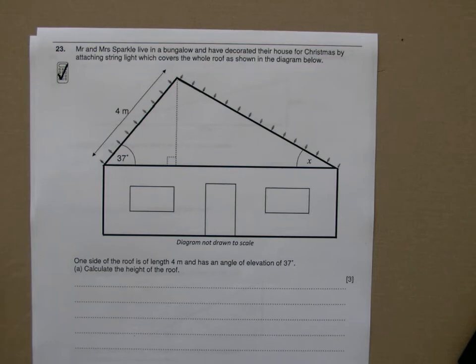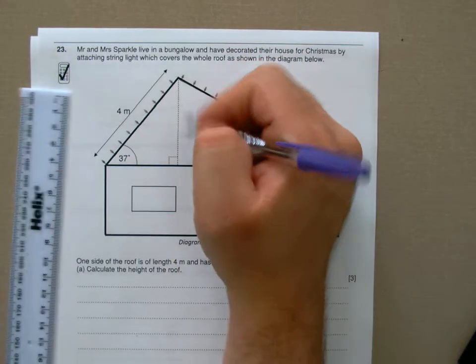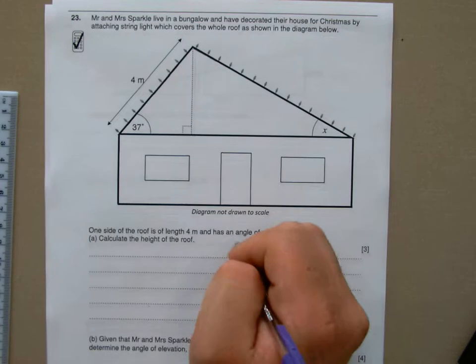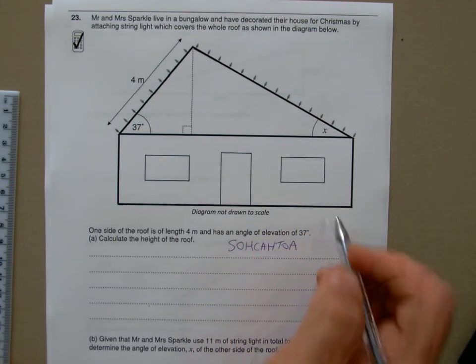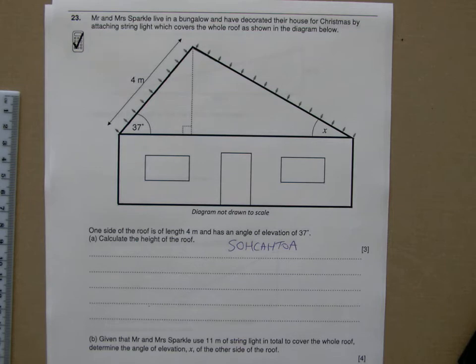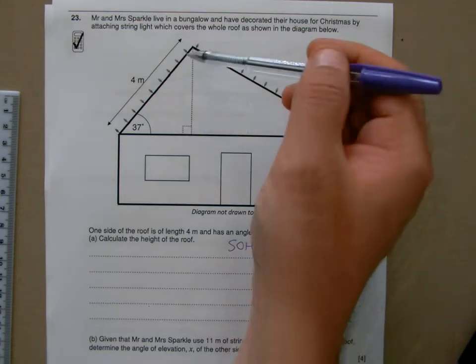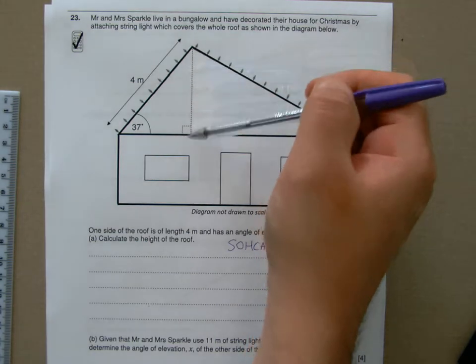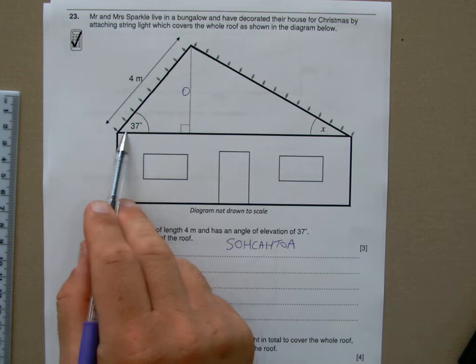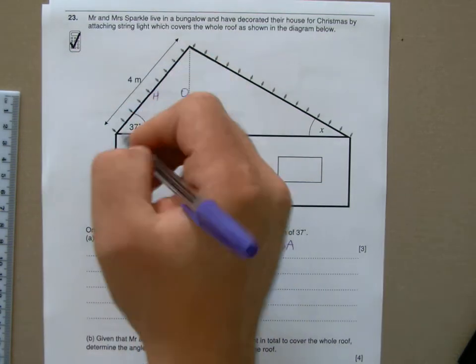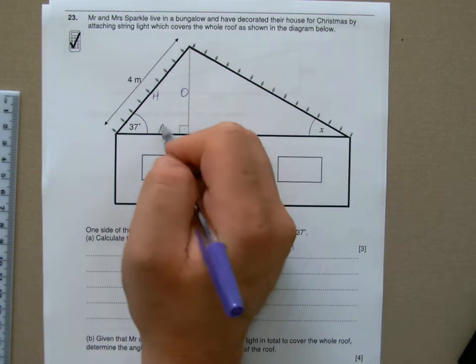So quite simply, we need this side here, don't we? So we can use a bit of SOH CAH TOA to determine that. So the height then, well, that would be the opposite side, won't it? Opposite the angle given there. Your hypotenuse then is the longer side, opposite the right angle, and then your A there.